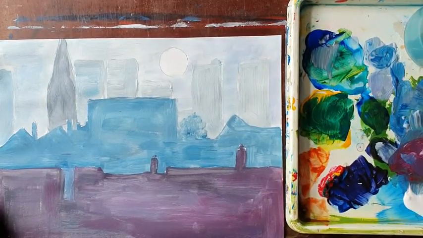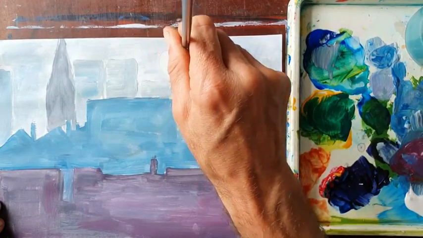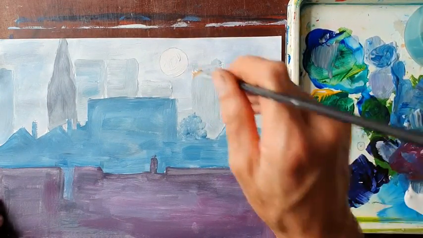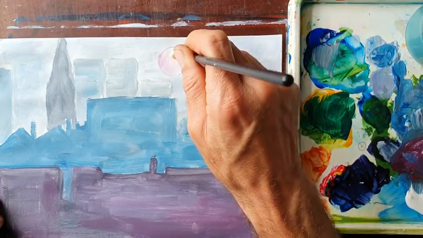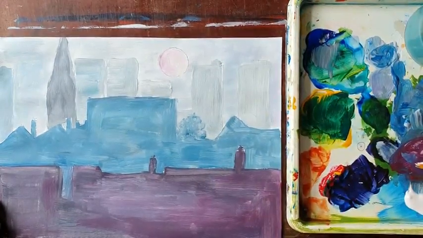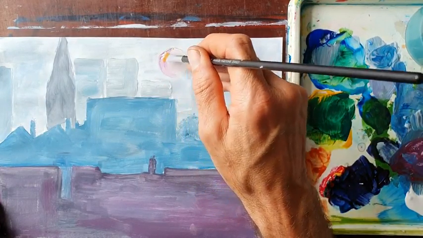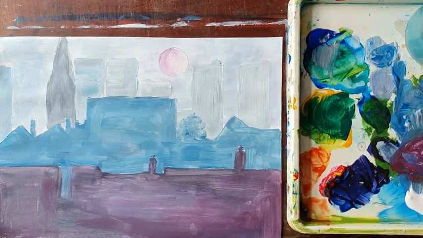So I think even the sun or the moon will have some colour in it. And I think what we'll do is something like that. Okay. There we have it.